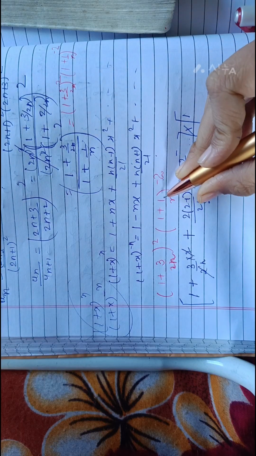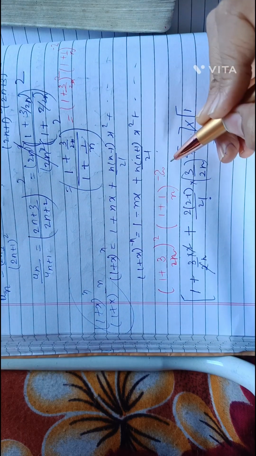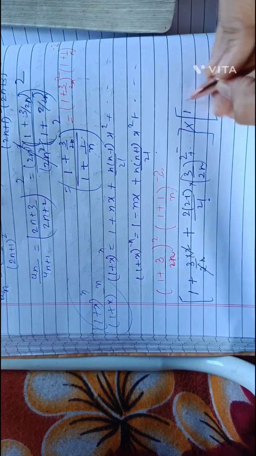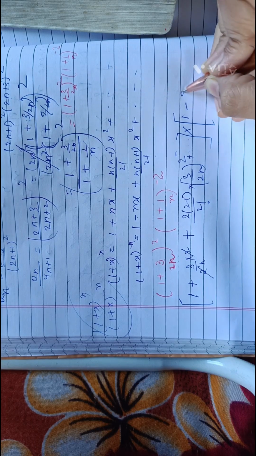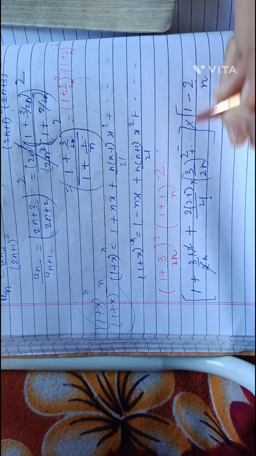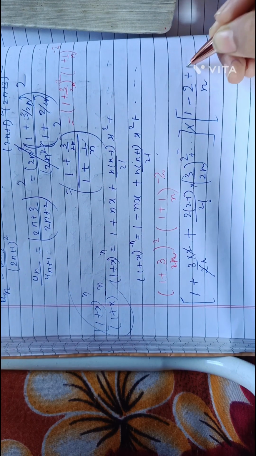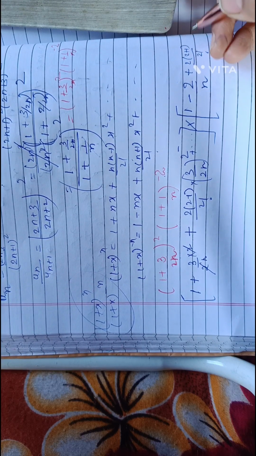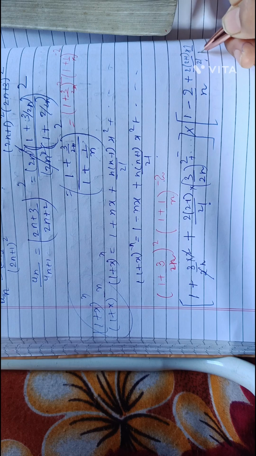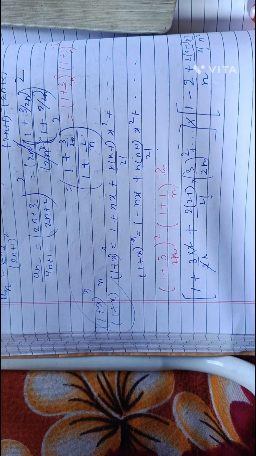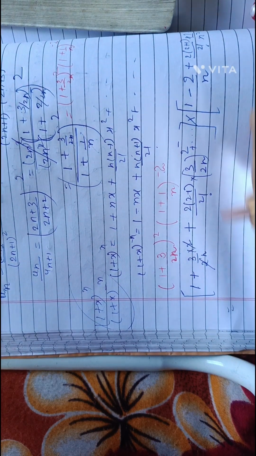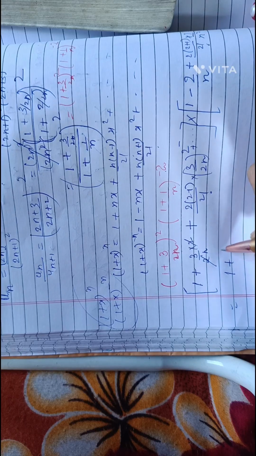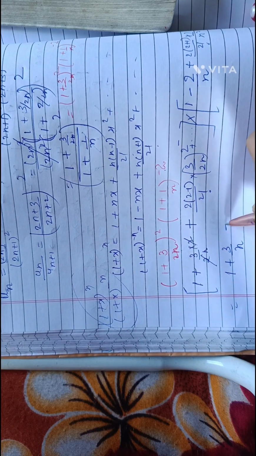I'm having 1 − nx, so here I'm simply putting −2/n. And then plus (2 + 1)/2! and in place of x I'm having (1/n) whole square. Now let's rewrite it more clearly.